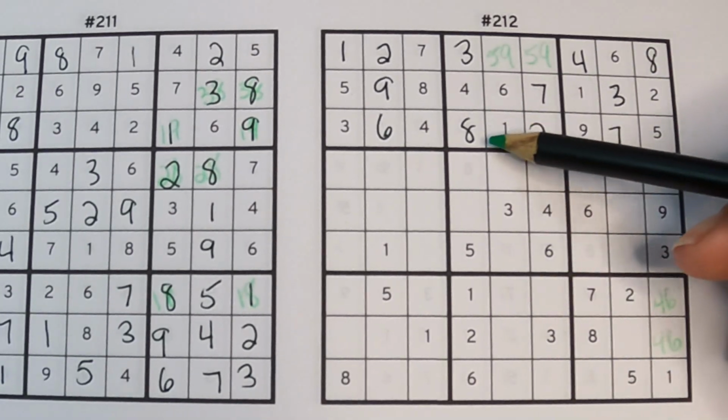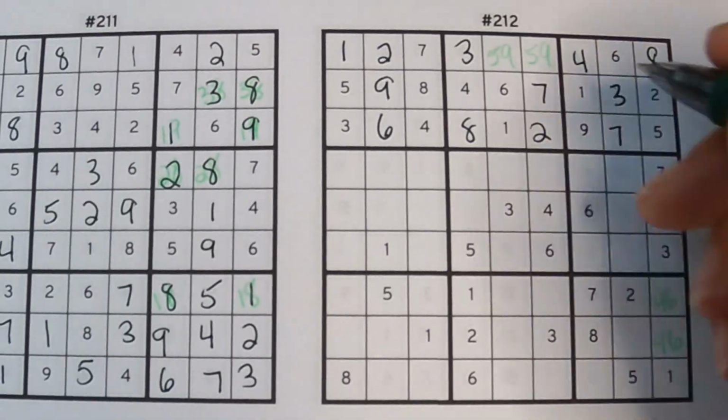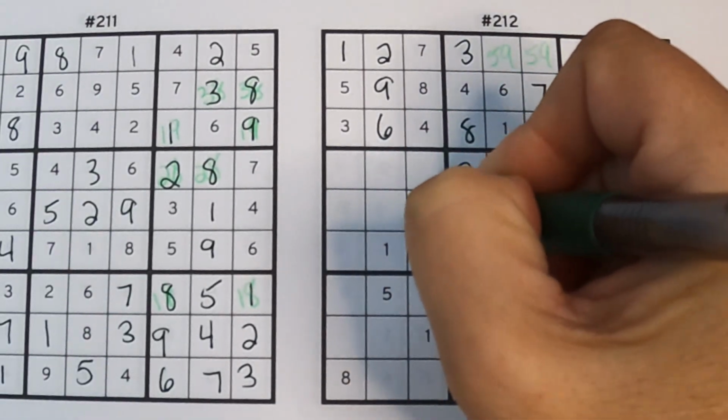For this column, we're missing 7 and 9. We've got a 7 here, so 9, 7.